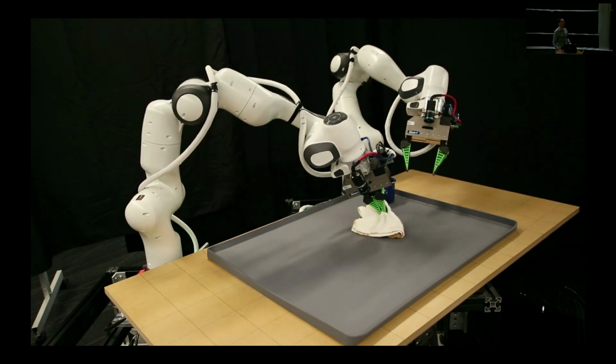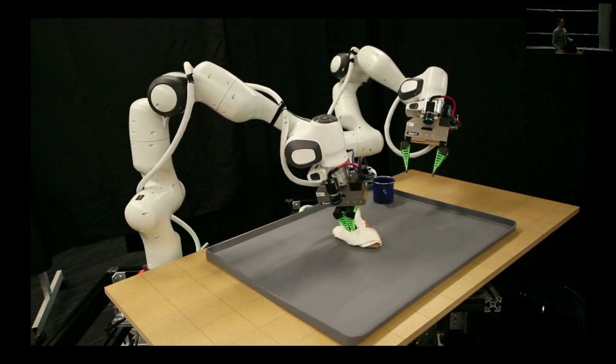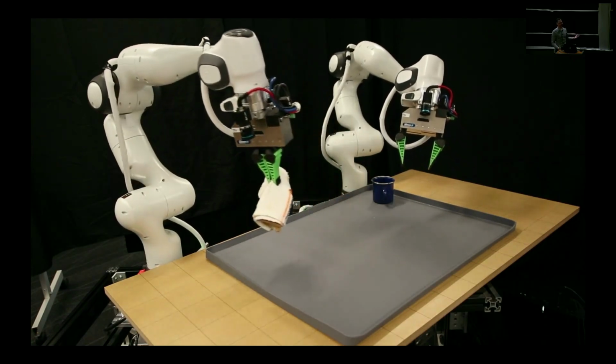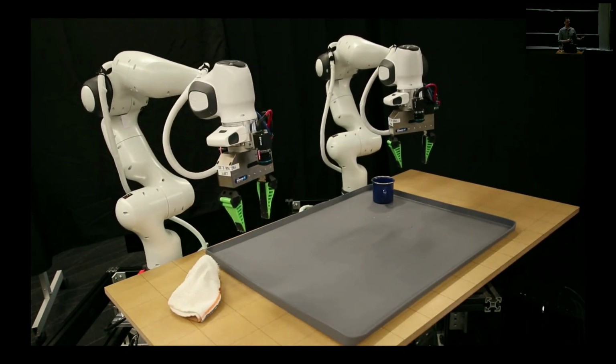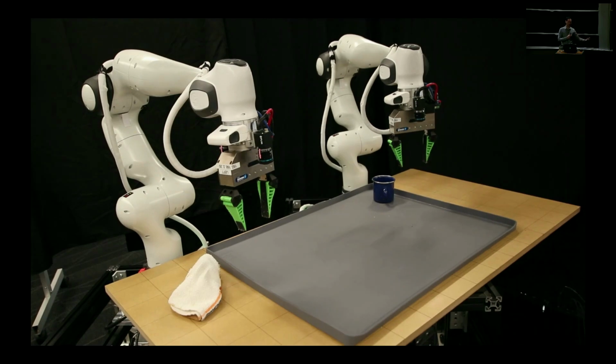But the reason I think it's cool, and I think we all think this one's pretty cool, is you can see how closed loop it is. It basically is going to keep wiping until visually the liquid is cleaned up. And we take this for granted, like you get these effects very easily doing this sort of learning for robotics.